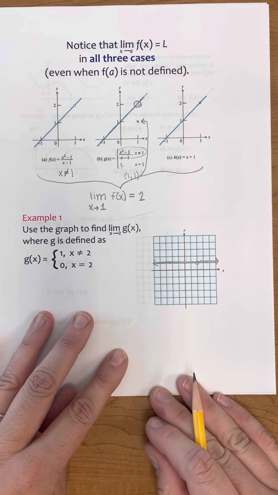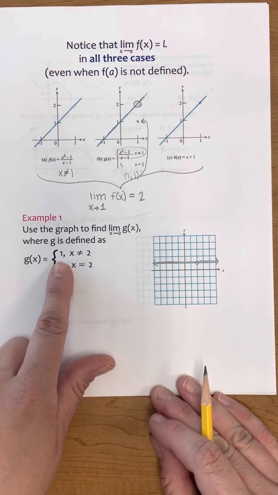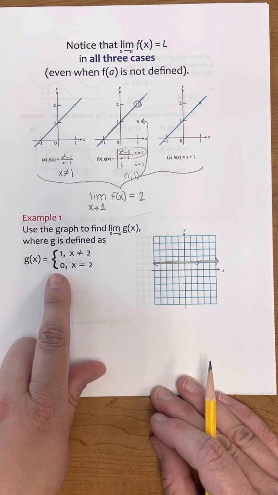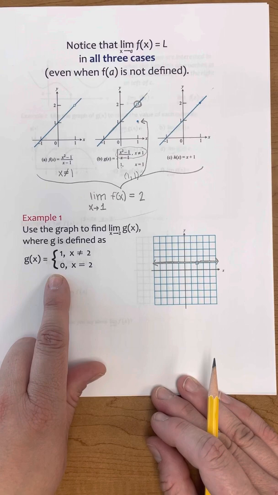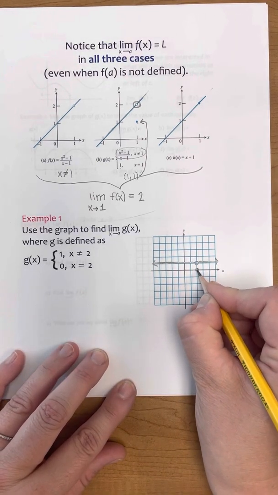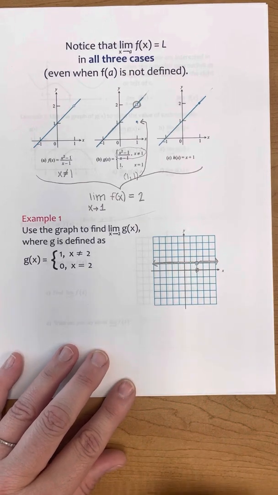So what I've just graphed right there is the top part of this piecewise function. The bottom part of this piecewise function says simply when x is 2, we have a y value of 0. So we have an ordered pair of (2, 0). So there's the second part of our piecewise function.